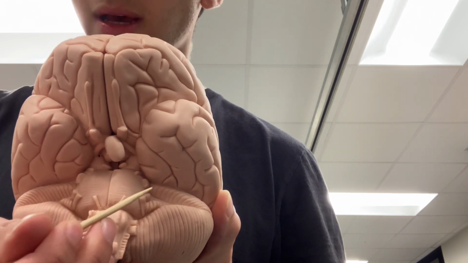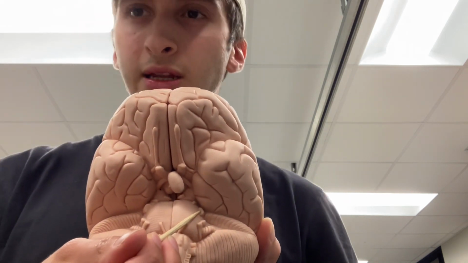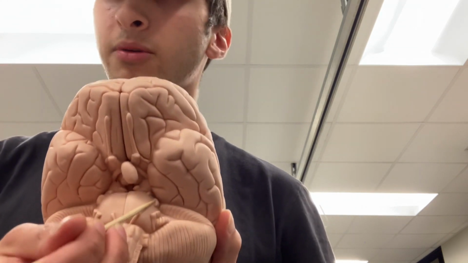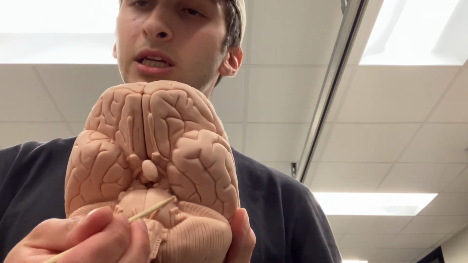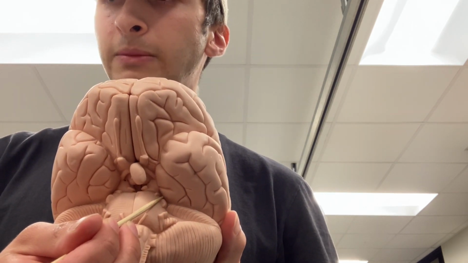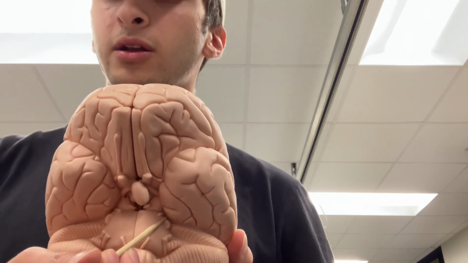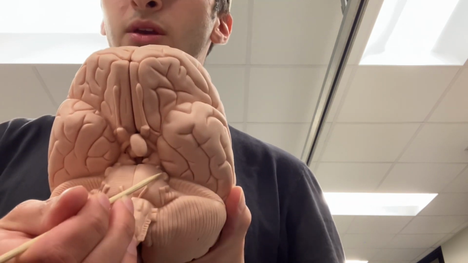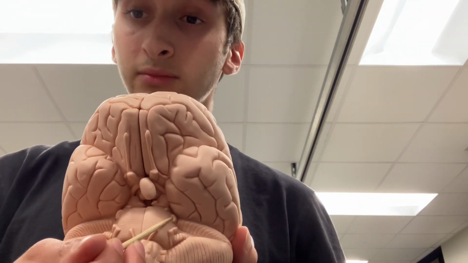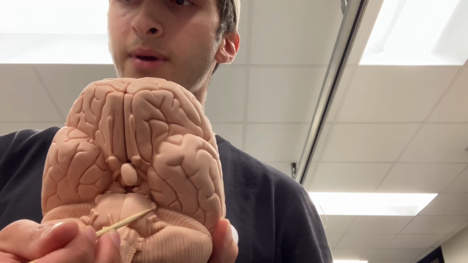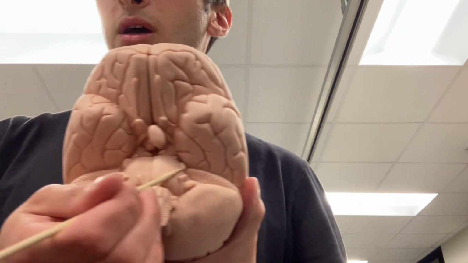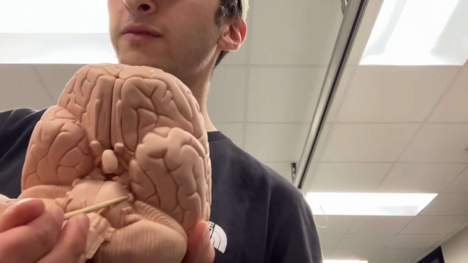And what's important about the trigeminal nerve, remember, is that it has 3 branches. So not just 1, not just 2, it has 3 branches. And they each innervate different areas. So the first branch passes through the superior orbital fissure. The second branch passes through the foramen rotundum. The third branch here passes through the foramen ovale. Okay, so that was number 5.